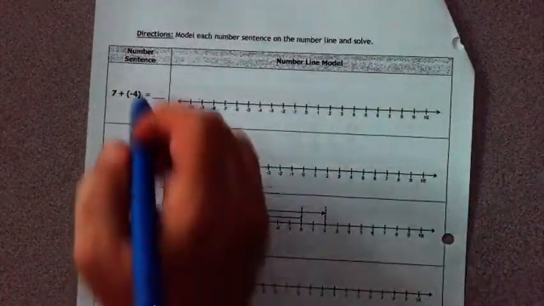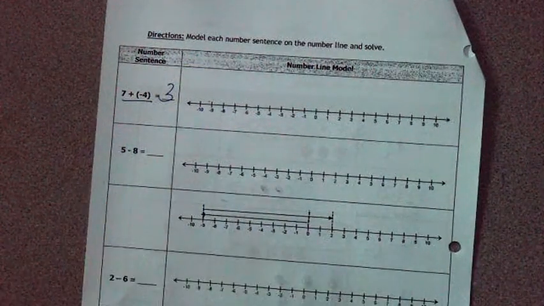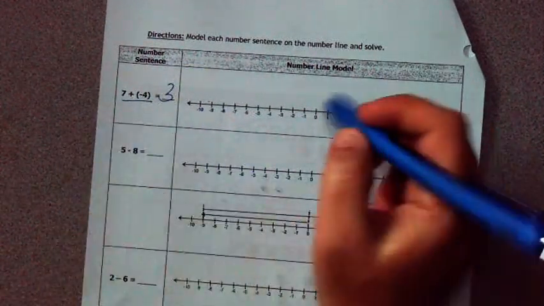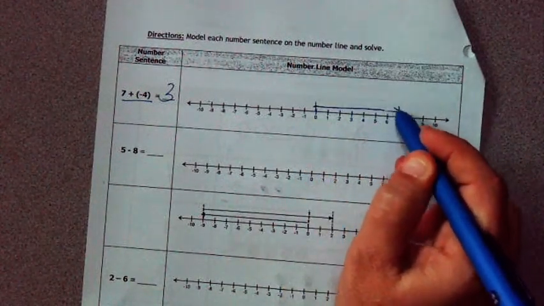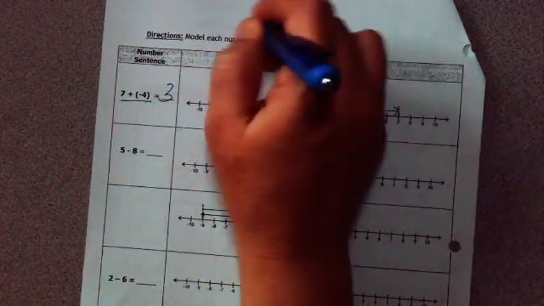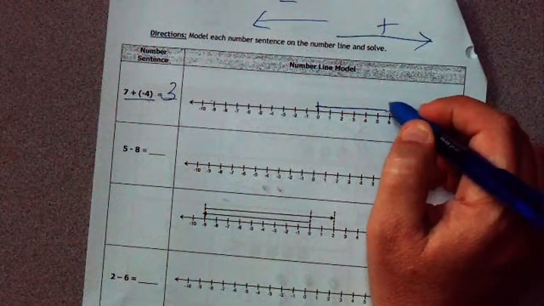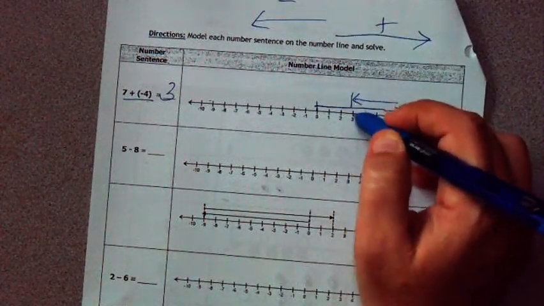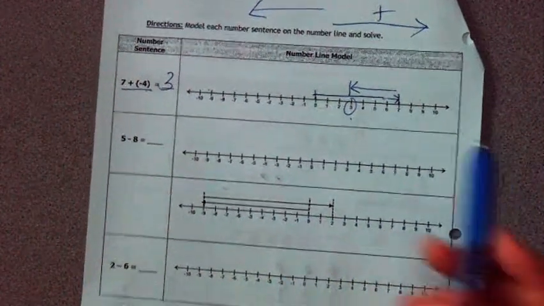Page 2. Using the number line. 7 plus -4. I know that's 3. Actually, I trust myself with the numbers more than I trust the number line. But I need to be able to do the number line. So I'm going to go to positive 7. And I'm adding in -4. Remember, negatives go this way. Positives go this way. So -4, 1, 2, 3, 4 leaves us at the number 3. I confirm my answer with the number line.